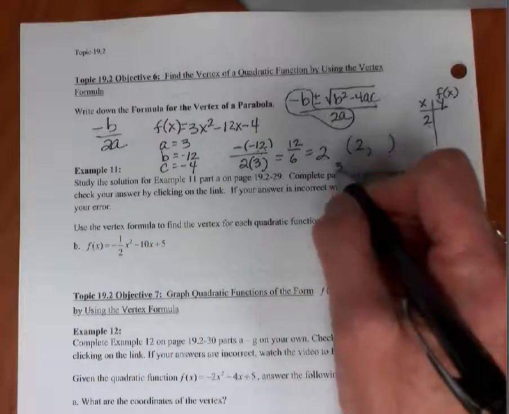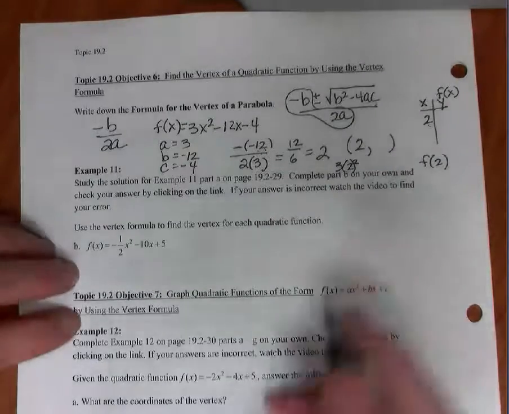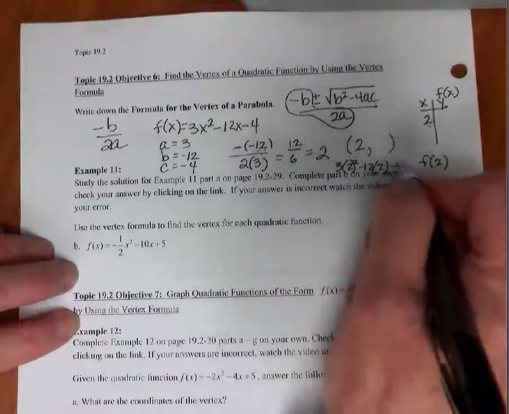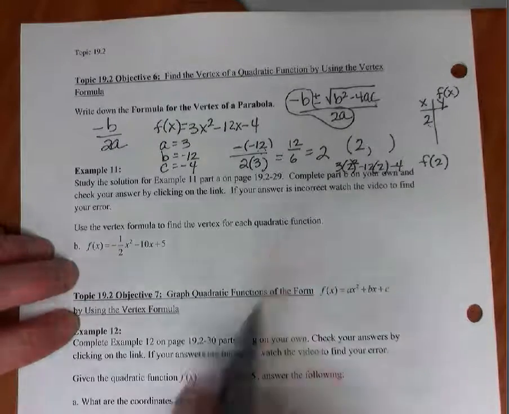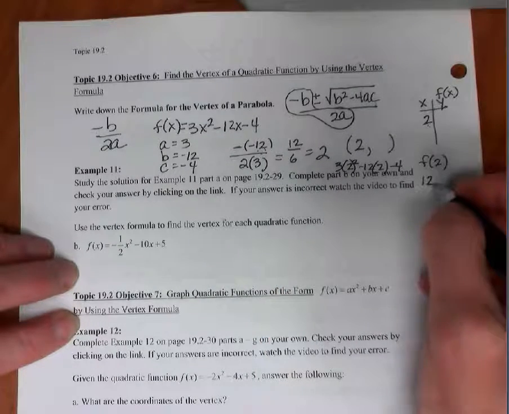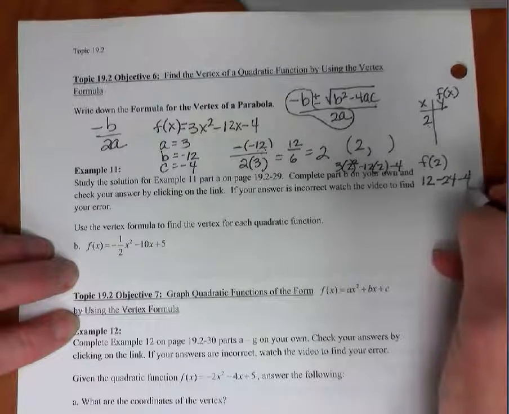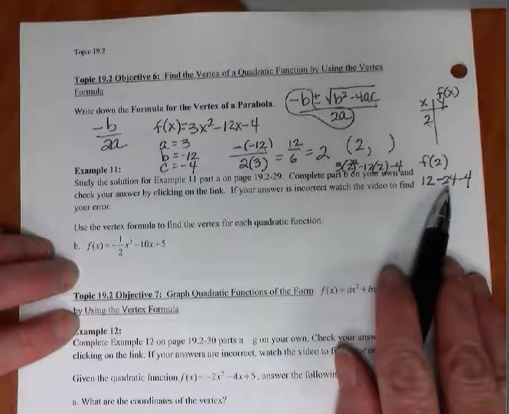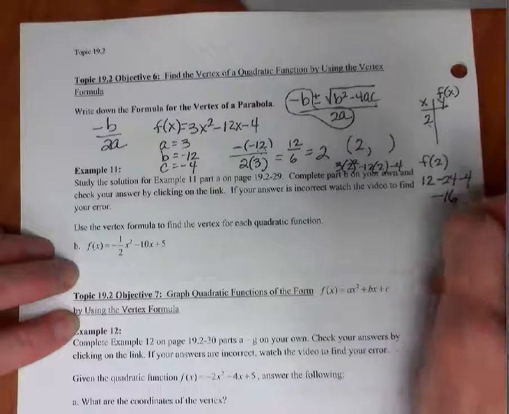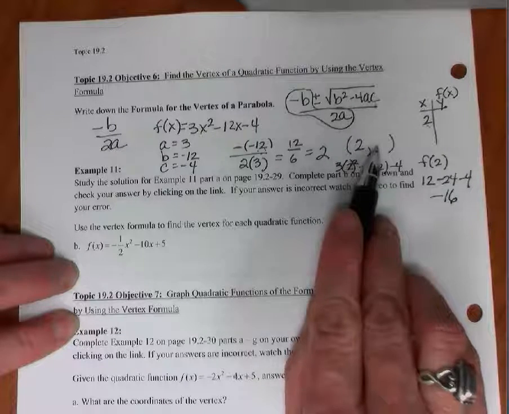So 3 times 2 squared, minus 12 times 2, minus 4. This is 3 times 4, so I have 12 minus 24 minus 4. -12 minus 4 gives -16. That will be the y coordinate of my vertex.